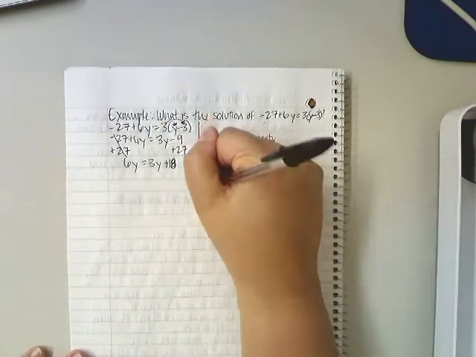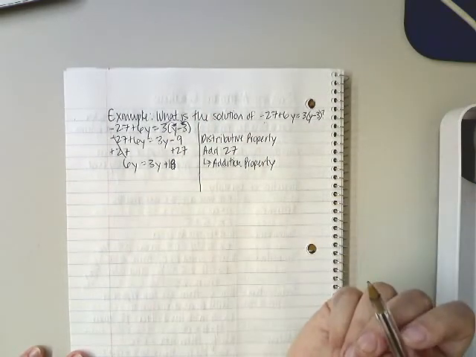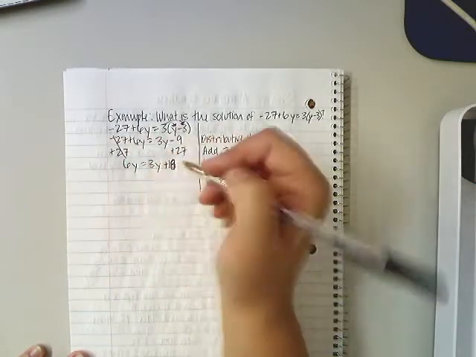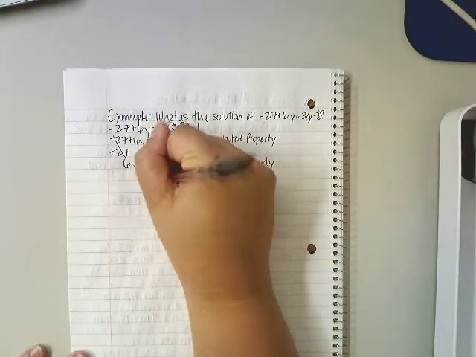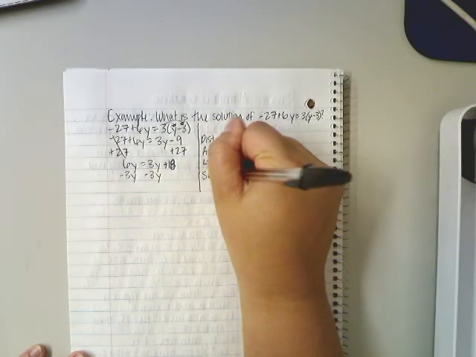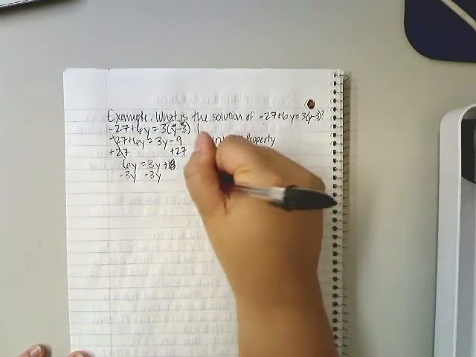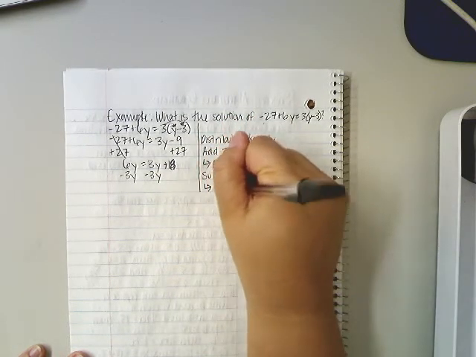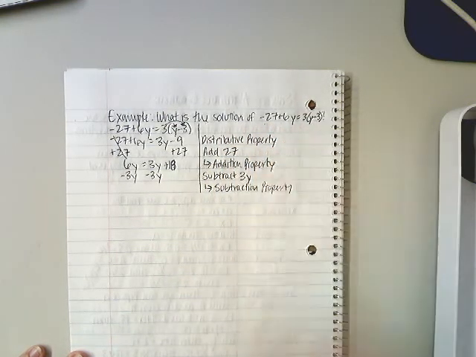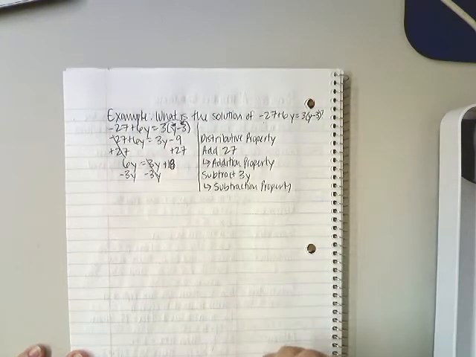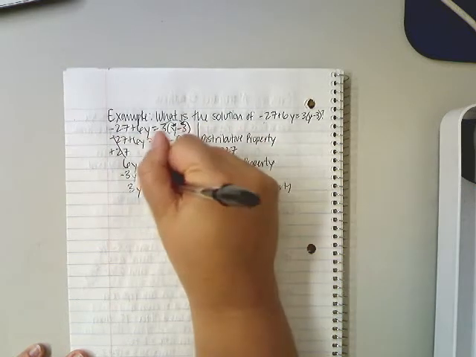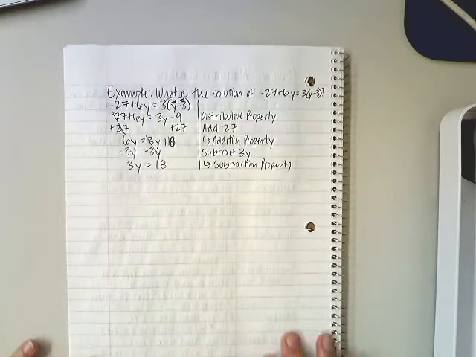So then the next thing I want to do, I want to get my variables on the same side. So I'm going to move 3y to the other side so I don't end up with a negative over here. So I'm going to do minus 3y, minus 3y. What I did just there was subtract 3y, which is the subtraction property. So then the 3y's on that side are gone. 6y minus 3y is 3y, and I still have that 18 on that side.